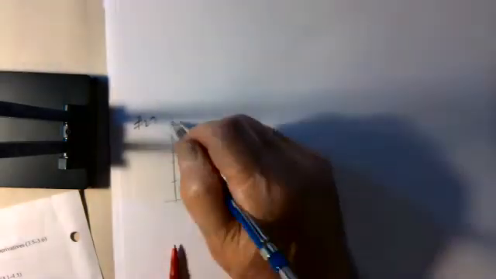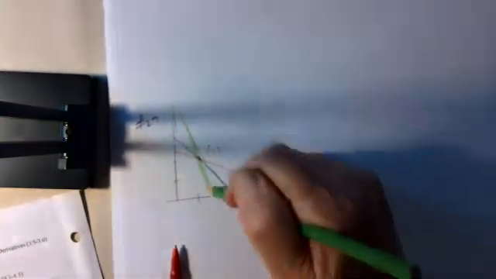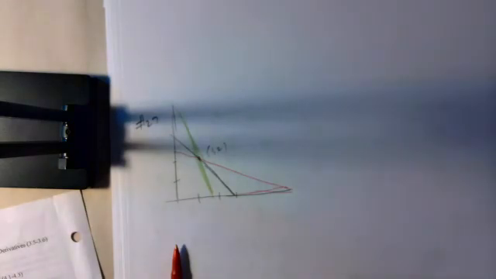So there are lots of lines. This is the point 1, 2. There are lots of lines through the point 1, 2. And every such line determines a triangle. And we want to find the triangle of minimum area.